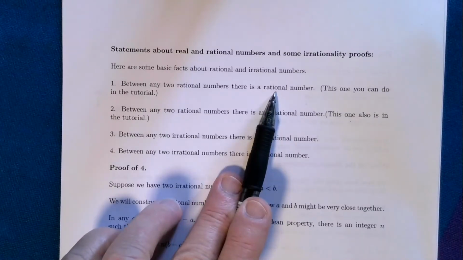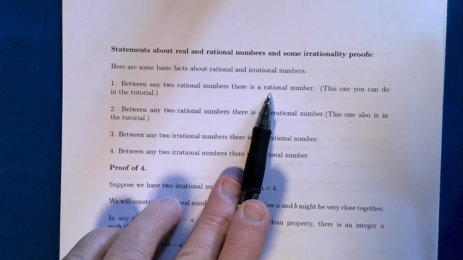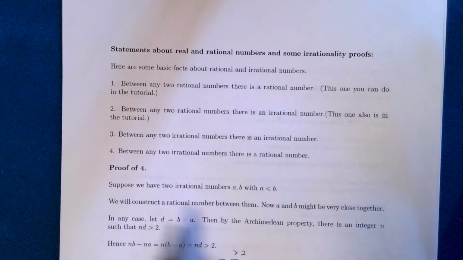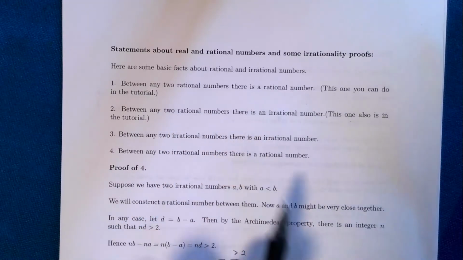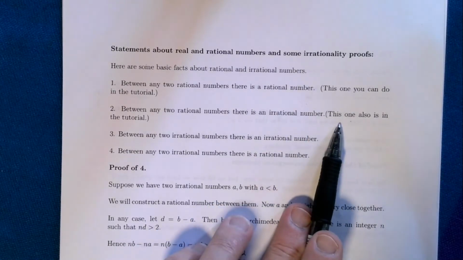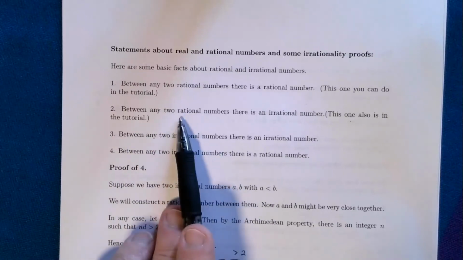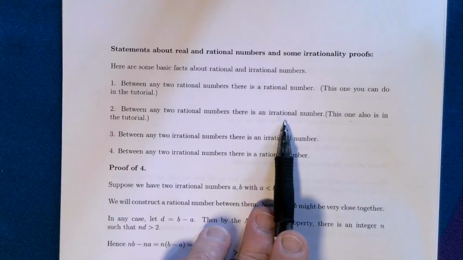That one you can do in the tutorials. You might think about that. If I give you two fractions, can you find a fraction between them? Between any two fractions, any two rational numbers, there is an irrational number. Now that's a little bit harder, and I'm going to lead you through that in the tutorial problems. That is, I give you two fractions, can I find an irrational number between them? That's a bit harder. See the tutorial problems for that one.